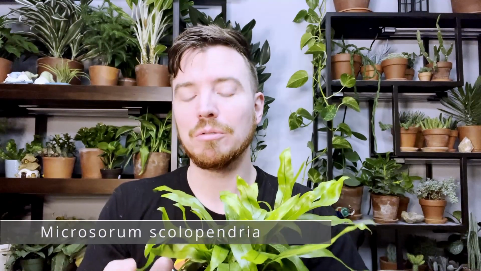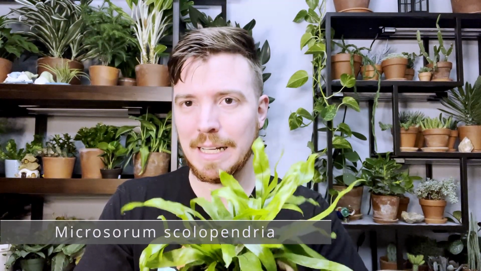Now, to complicate matters a little bit further, this actually isn't a kangaroo paw fern. This is a monarch fern, if my app is correct. And a monarch fern can either be Microsorum or Phymatosorus, which I'd never even heard of. I think the two genera are kind of synonymous with each other, but we're just going to say Microsorum. Microsorum scolopendria, I believe is the species name.